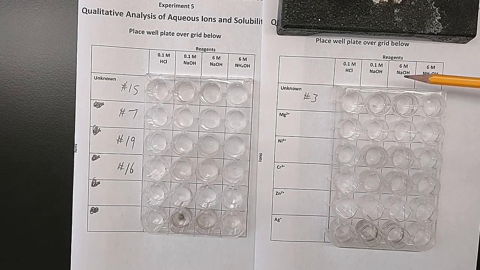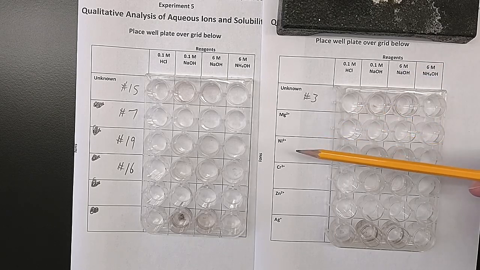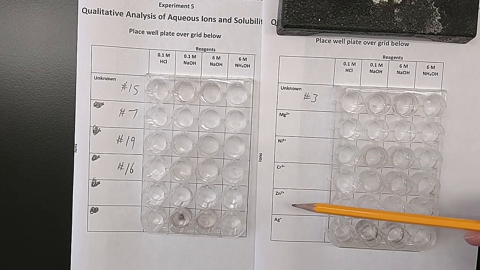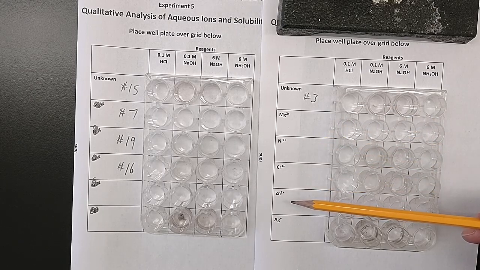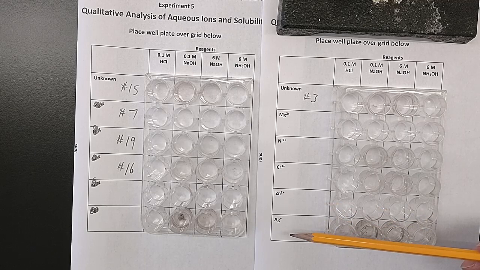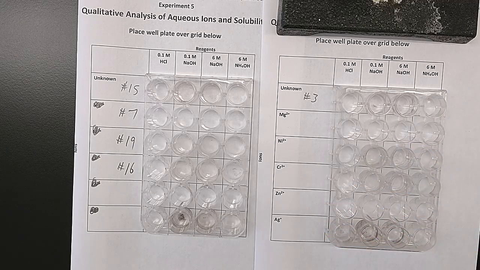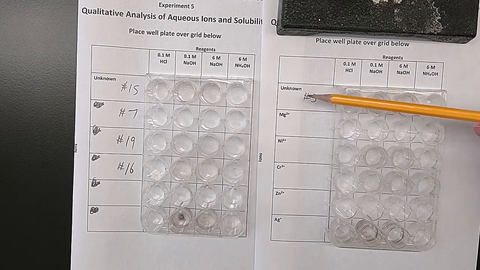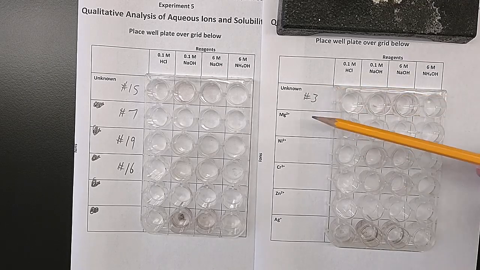But main group elements don't show that unusual behavior. They will behave the same, whether it's dilute or concentrated sodium hydroxide or ammonium hydroxide. And so having a main group element, a transition element, a different kind of behaving transition element, and another different kind of behaving transition element, we can see those different behaviors. And what we know is that our unknown is going to be one of these.